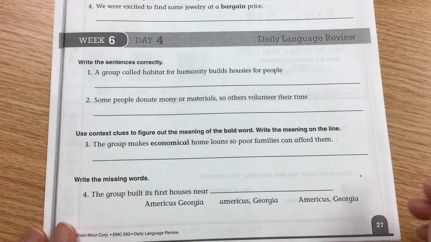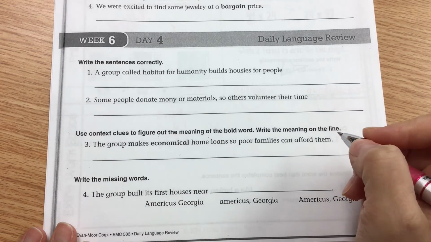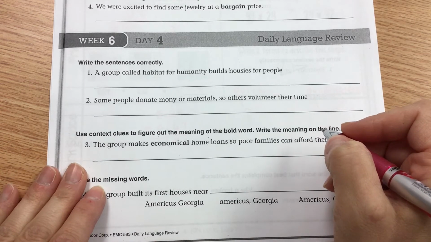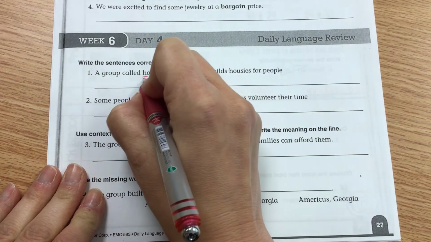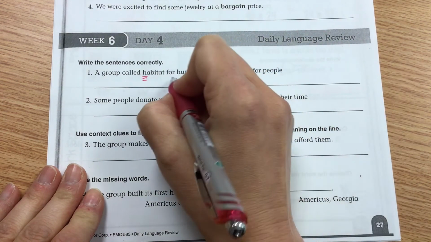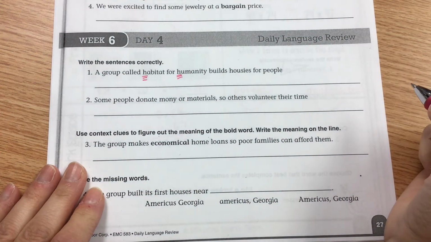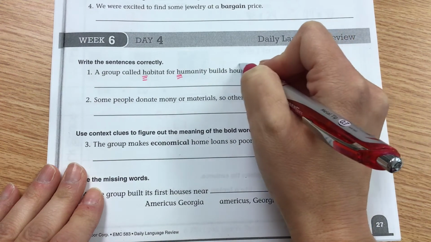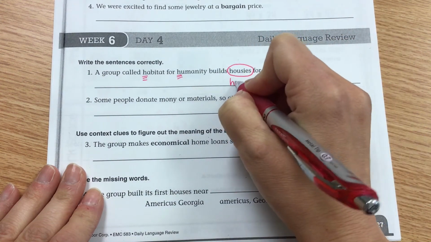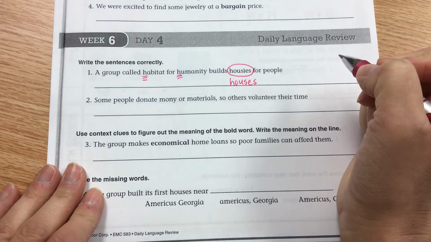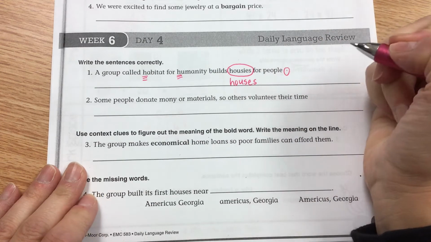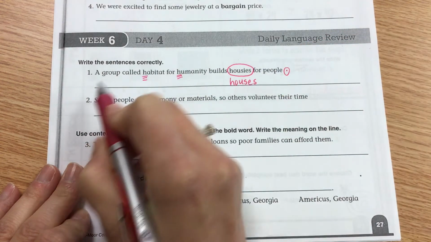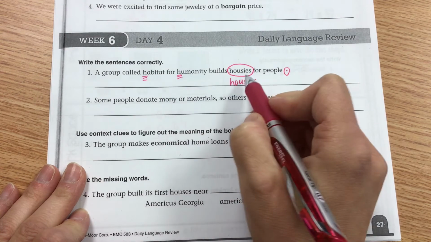Now we're going to go ahead and move on to our daily language review bell ringer, and we are on Thursday. Number 1 says, a group called Habitat for Humanity builds houses for people. So Habitat for Humanity is a proper noun. We've been talking about that in class. So we're going to capitalize habitat and humanity. Builds houses. This is spelled incorrectly. So houses is spelled like this. And we need punctuation at the end of our sentence. We need a period right here. A group called Habitat for Humanity builds houses for people.